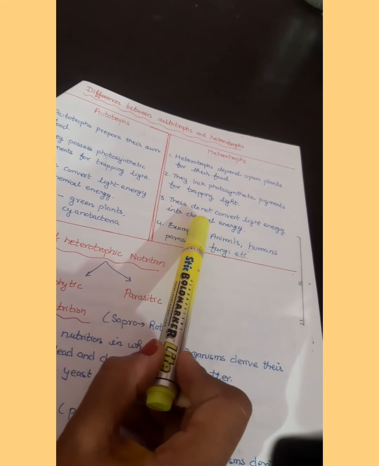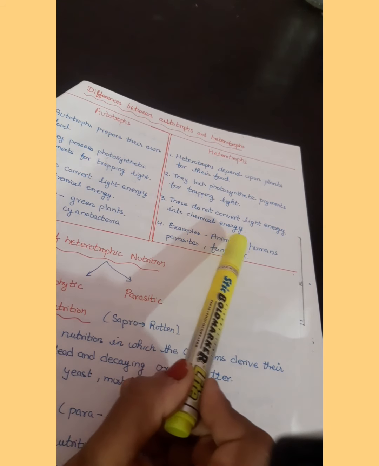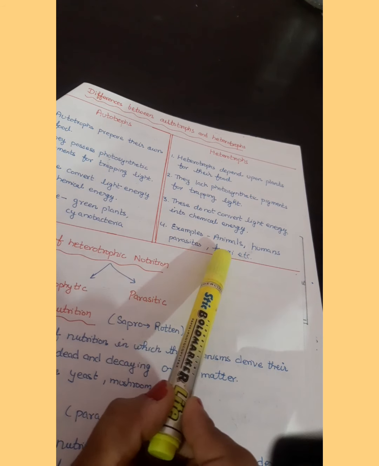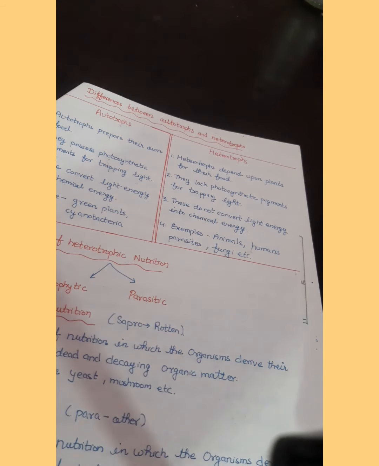But heterotrophs do not have photosynthetic pigment, that is why they do not convert light energy into chemical energy. Examples of autotrophs: green bacteria and some cyanobacteria. Examples of heterotrophs: animals, humans, parasites, fungi, etc.